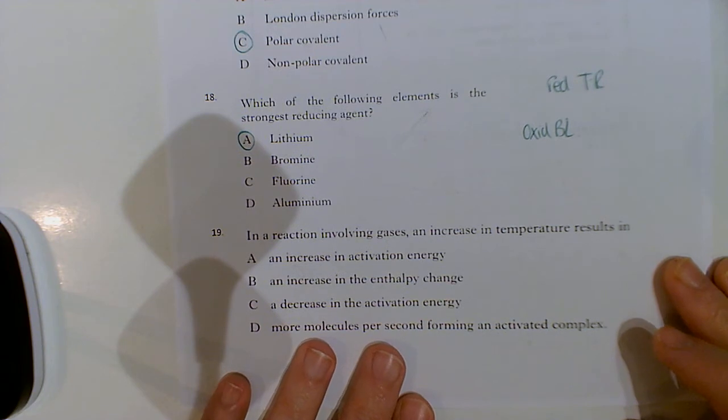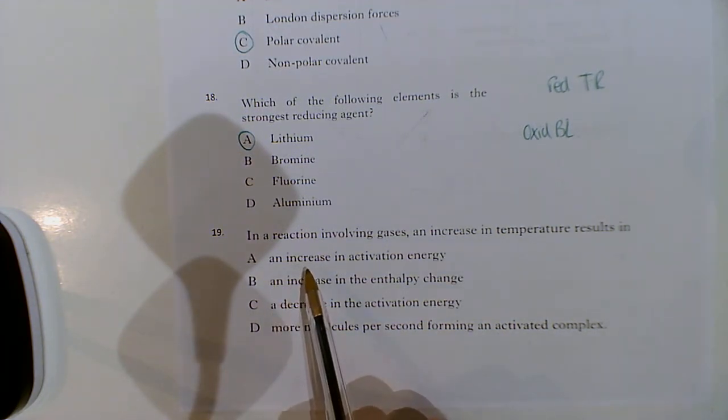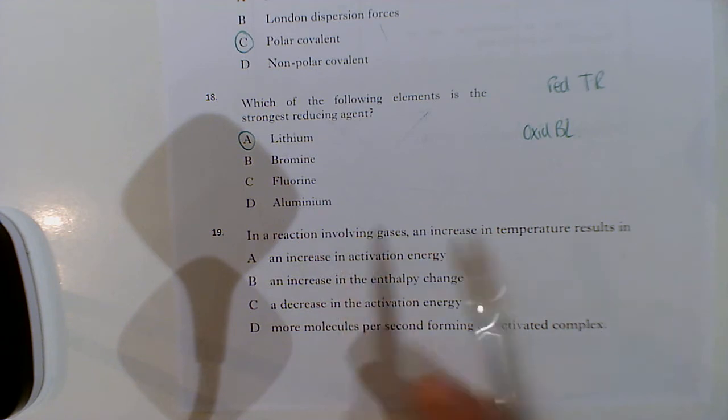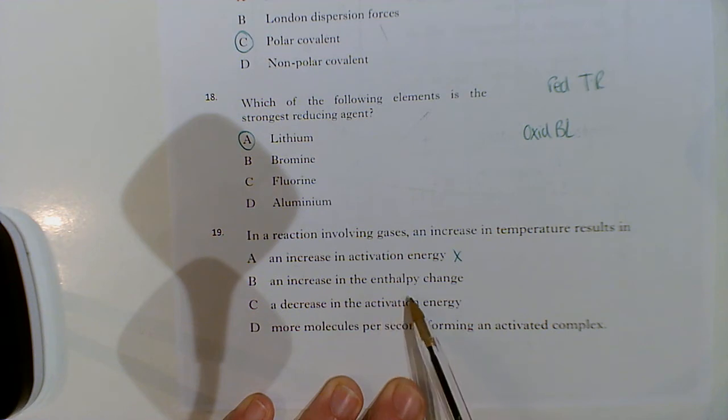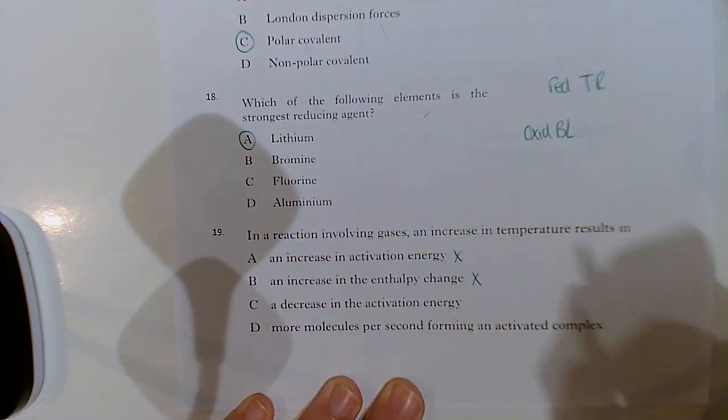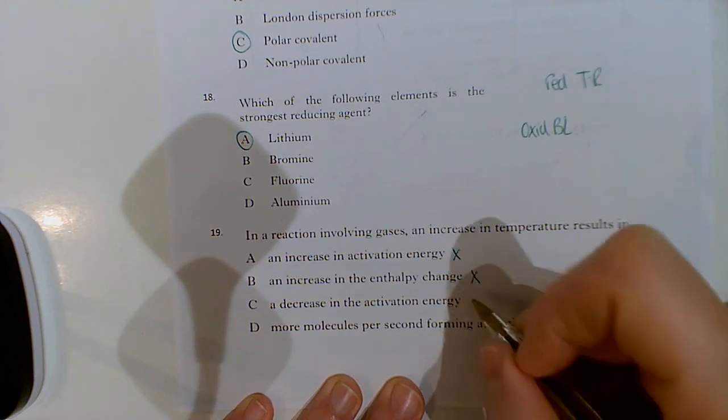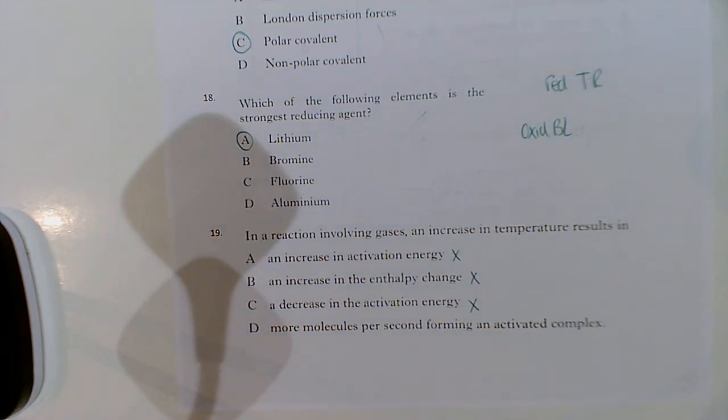So increasing temperature. Well, activation energy, the only thing that affects that is a catalyst. So that's not going to do anything. An increase in the enthalpy change, well, enthalpy change is fixed. You cannot change that. Decrease in the activation energy, well, again, a catalyst is the only thing that can change activation energy. More molecules per second forming an activated complex. Well, that's what's related to the rate. So definitely that is affected by temperature. More activated complexes forming means the reaction will go faster, and temperature increases rate. So that would be our answer there.